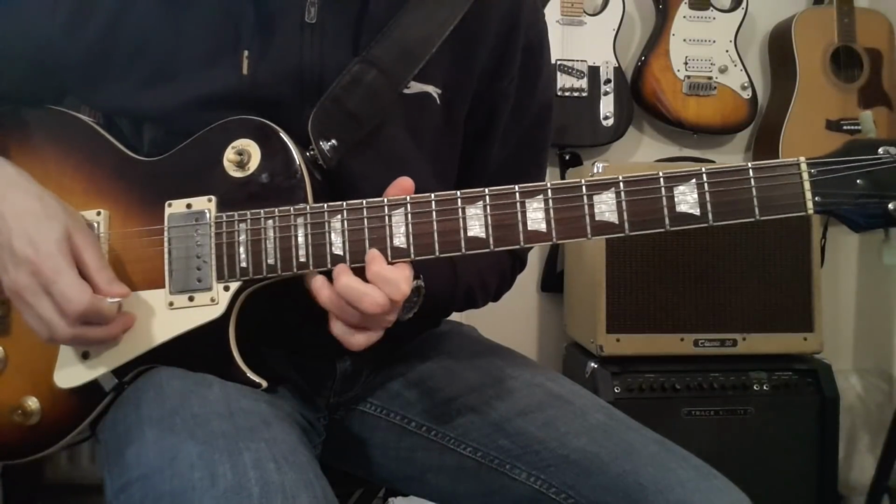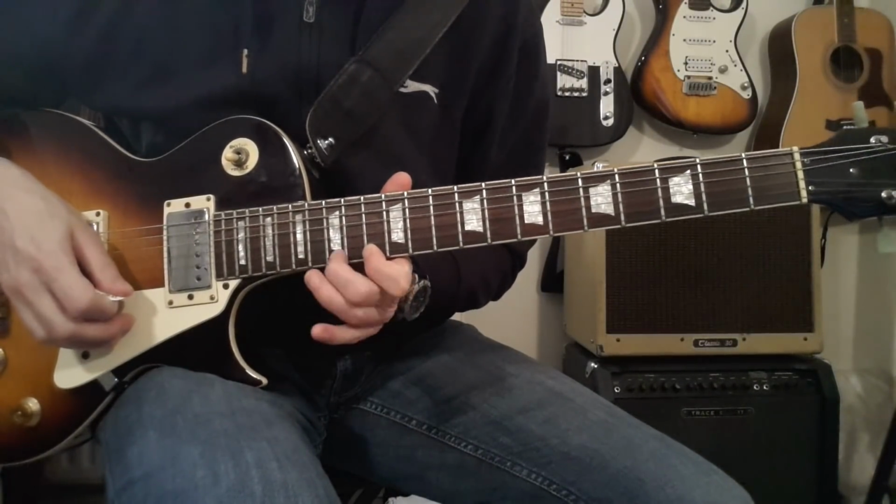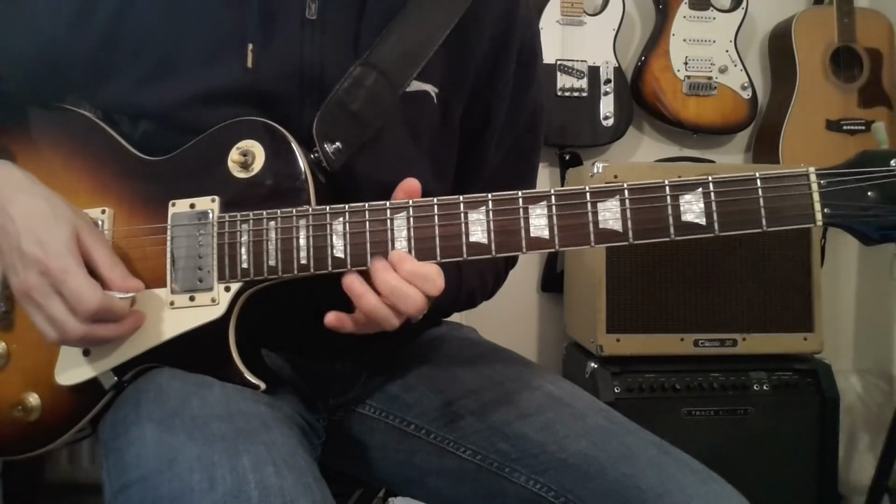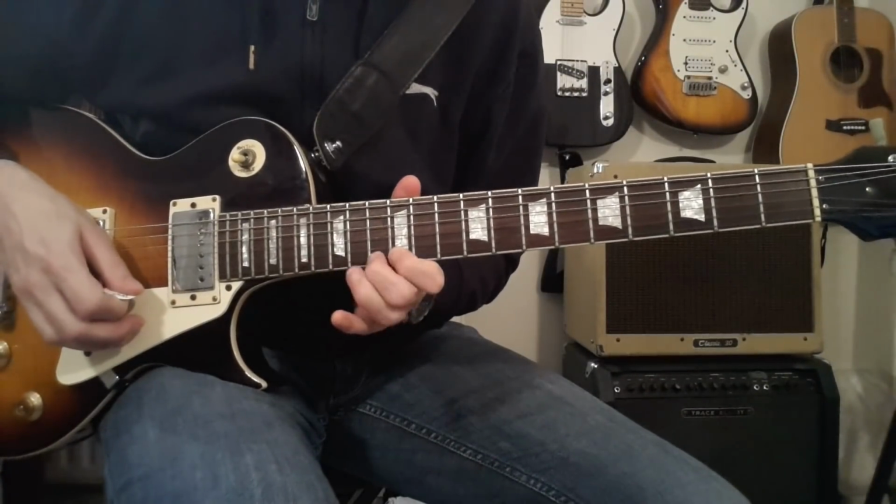That's played 8 times. The next pattern, onto the E string this time, 17, 13, 15, 13. And the last pattern, 17, 12, 13, 12. So we have 6 patterns there. So the first pattern's played 8 times, then the 2 and 3 are played 4 times, then the 4th pattern is played 8 times, and then 5 and 6 are played 4 times.